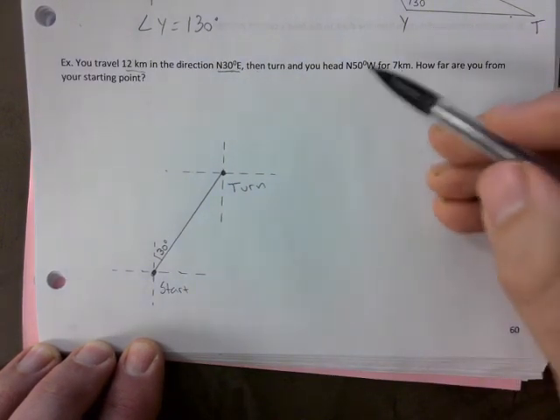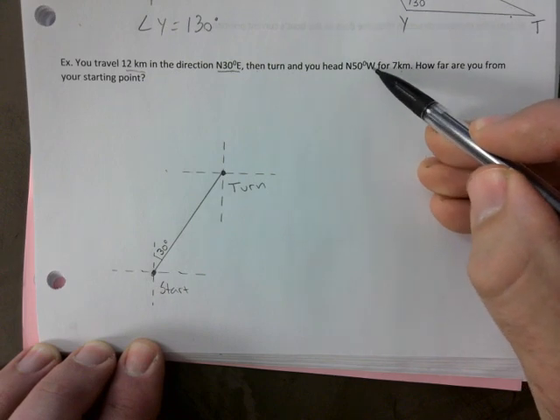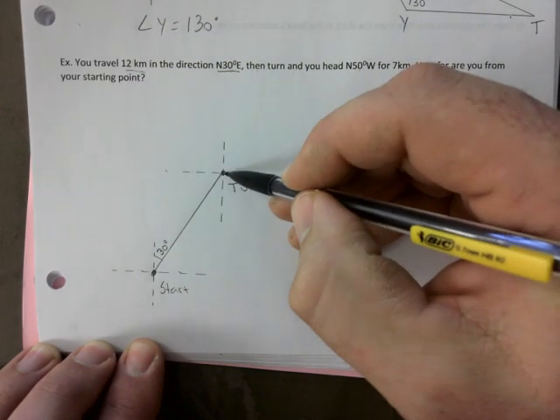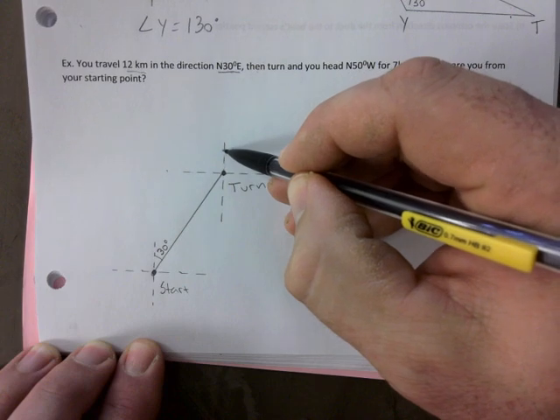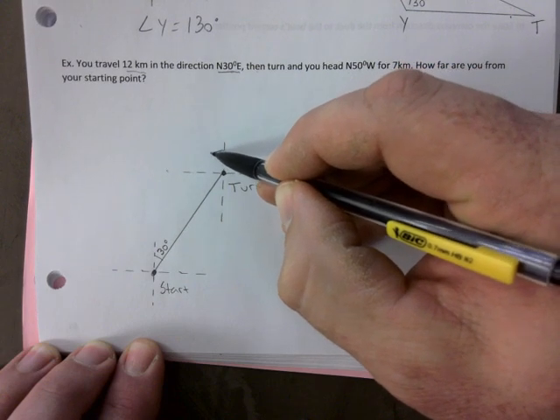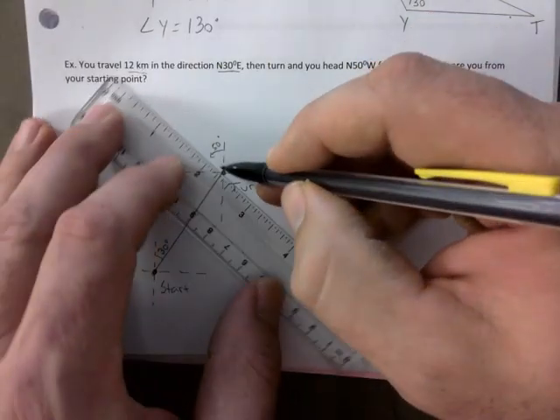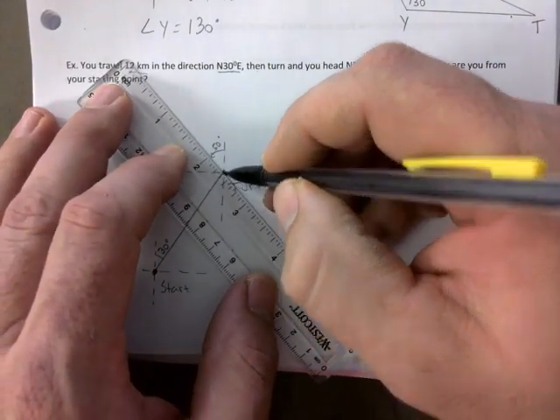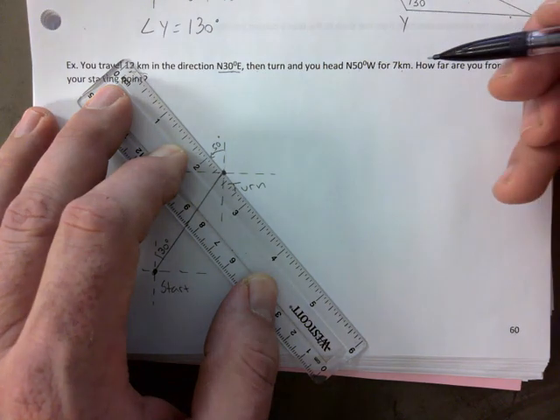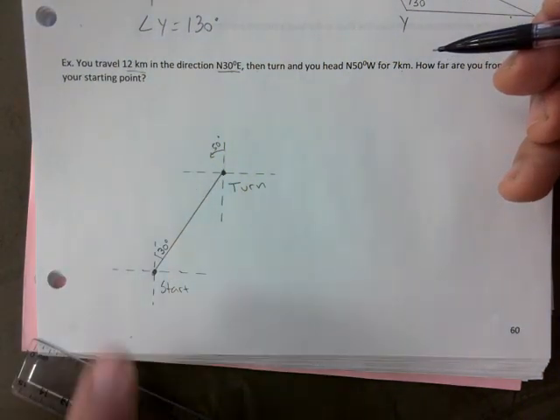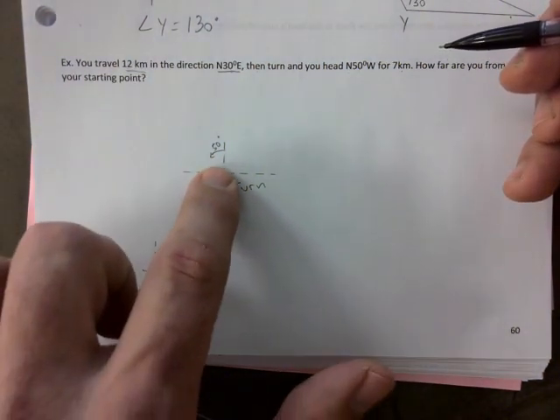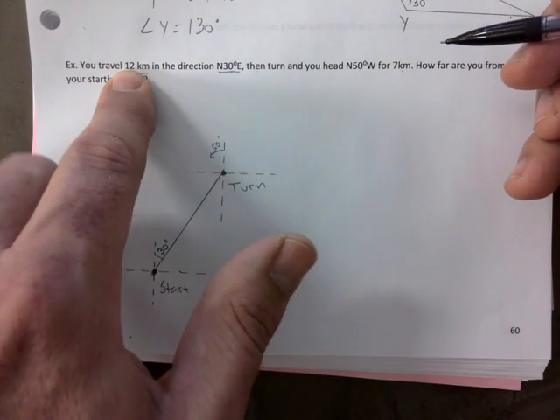And where are we headed now? It says north 50 degrees west. So you start north, but then you turn 50 degrees west. 50. And you draw your line. Oh, I forgot something, right? This line, how long is this line? 12 kilometers.